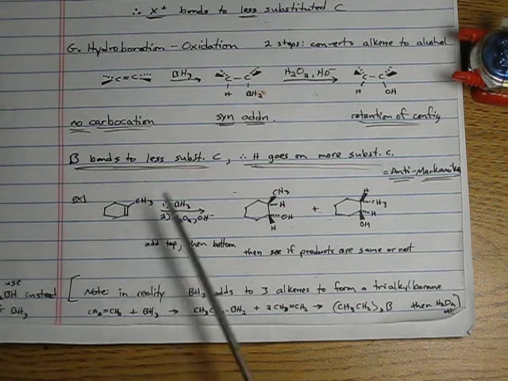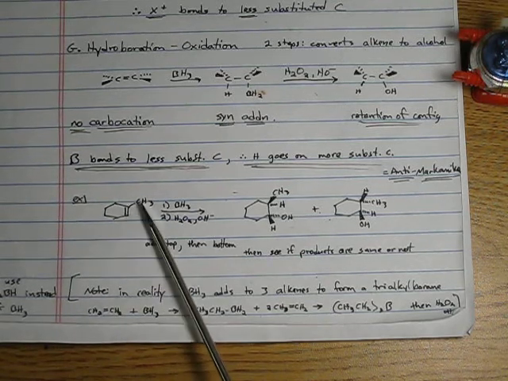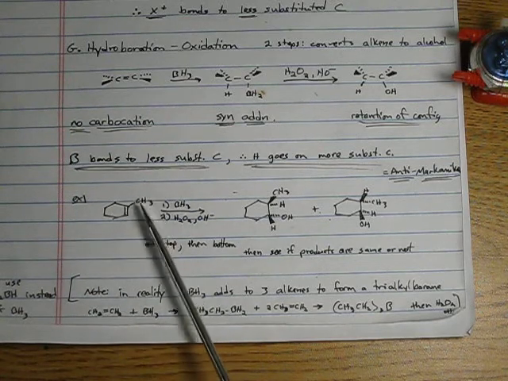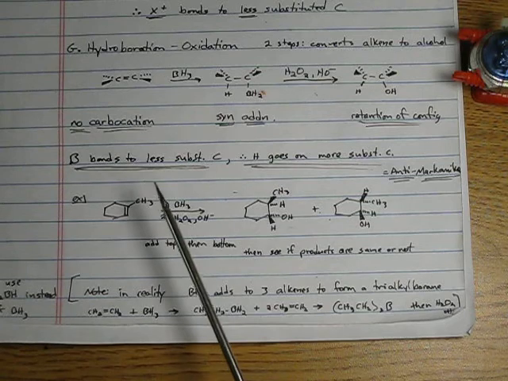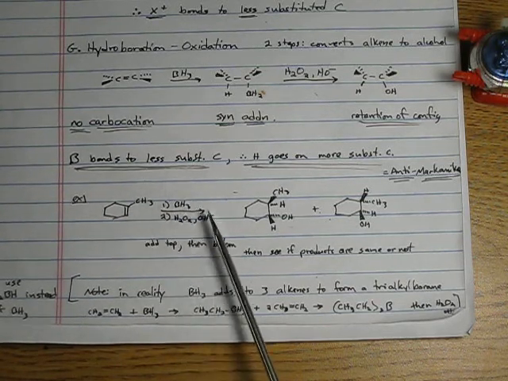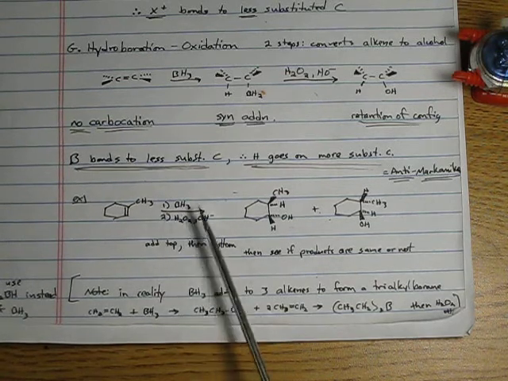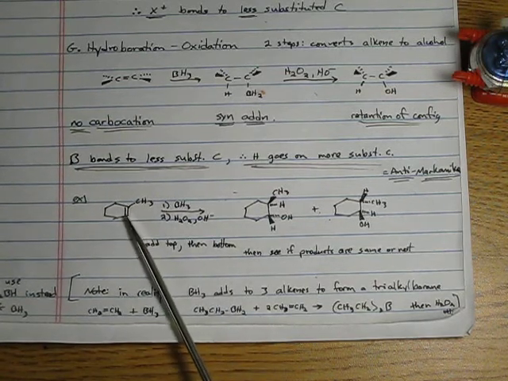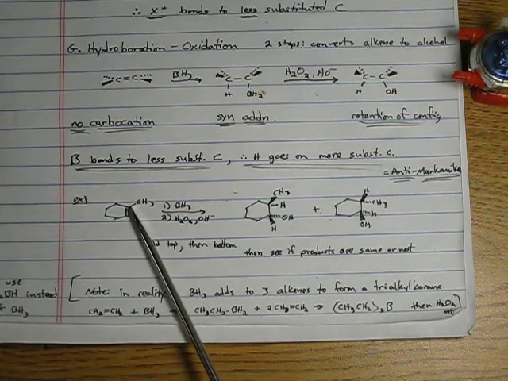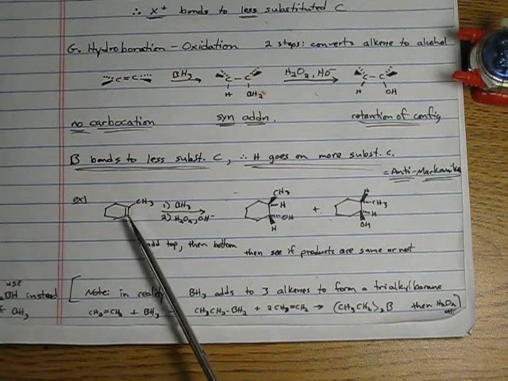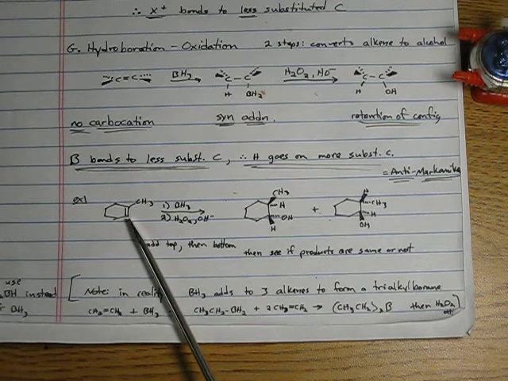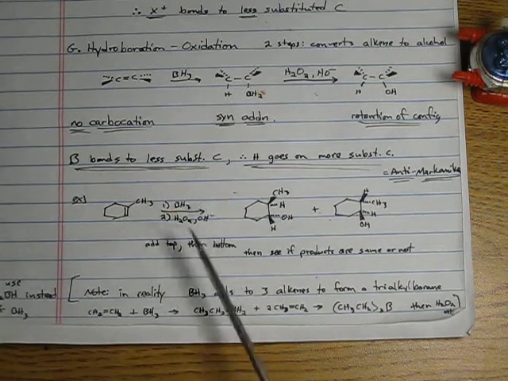So note, if we have this cyclohexene with the methyl group on it, recall when we added H2SO4 and water, Markovnikov's rule said the OH would go on the more substituted carbon. With BH3 and H2O2, we know we're going to put the OH on this carbon down here. The hydrogen will go on the carbon with fewer hydrogens, anti-Markovnikov. Therefore, the OH will go on this carbon down here. Also note that this generates 2 chiral carbons.